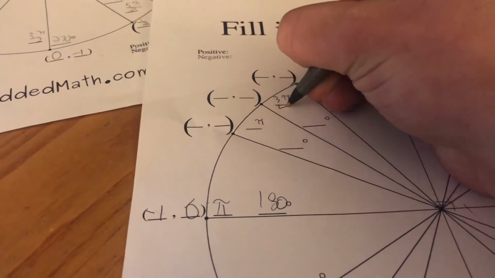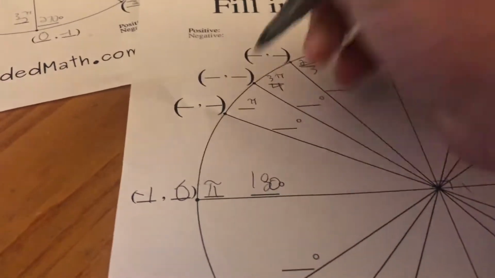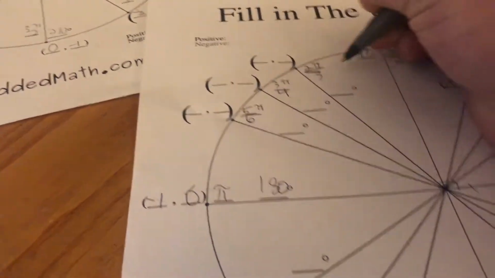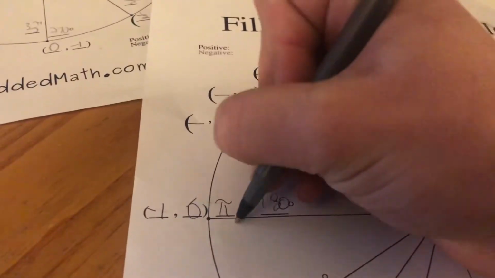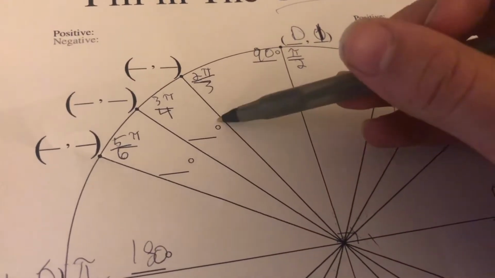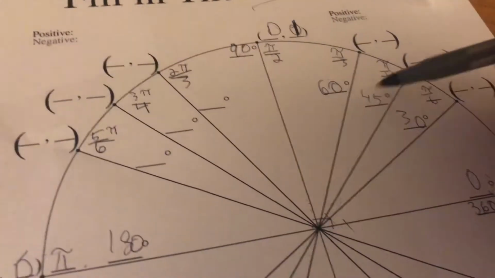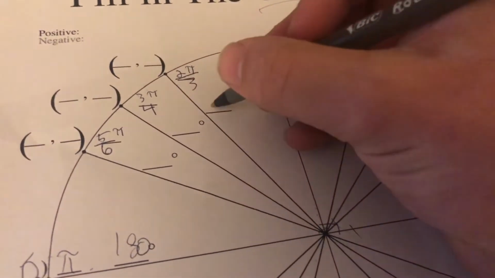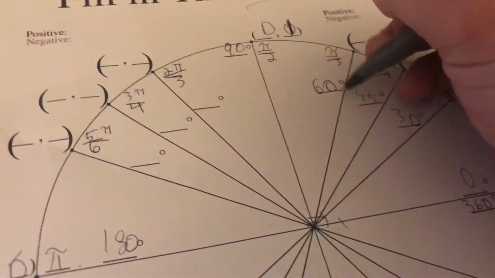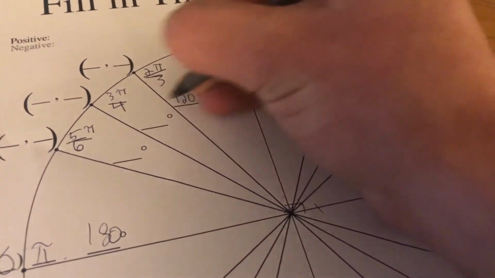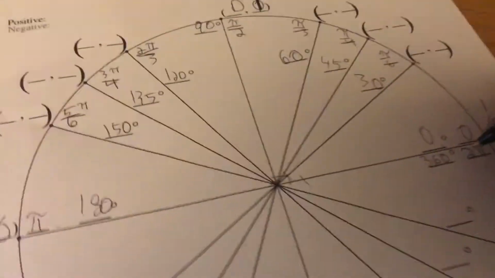Now in the second quadrant, we have these angle measurements that are 1/3 away, 1/4 away, and 1/6 away from this value right here. And since these are going to be reference angles to 60, 45, and 30, you just subtract from 180 to get 120, 135, and 150 degrees.